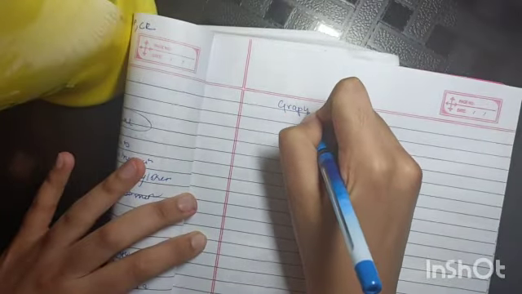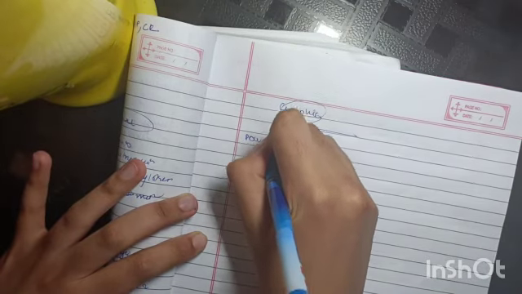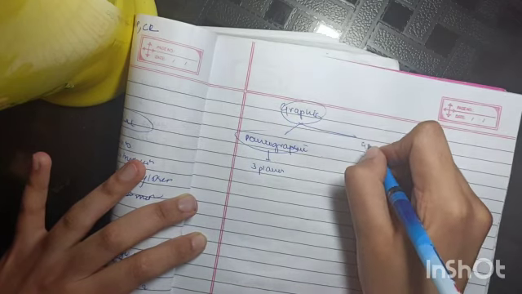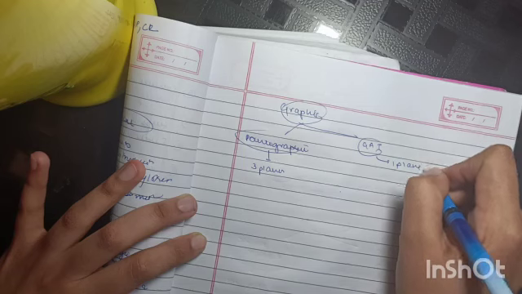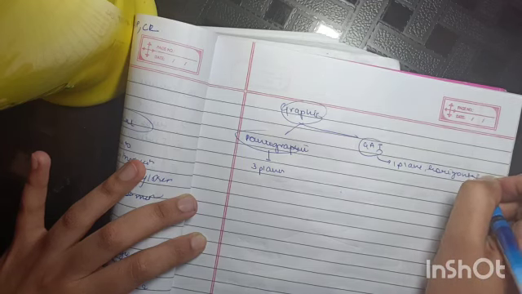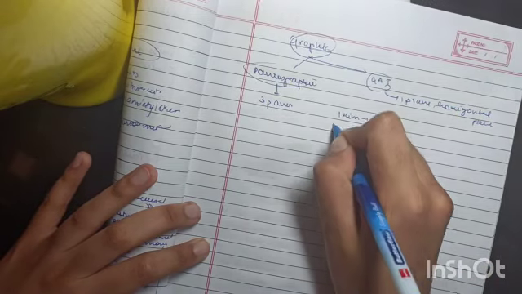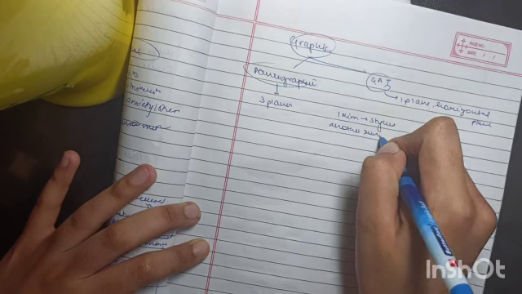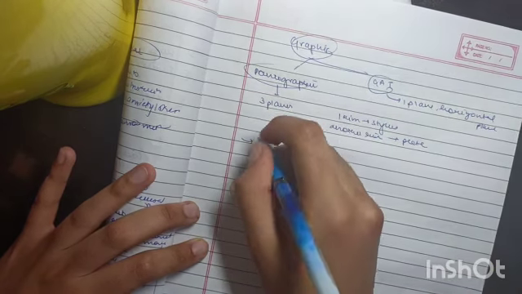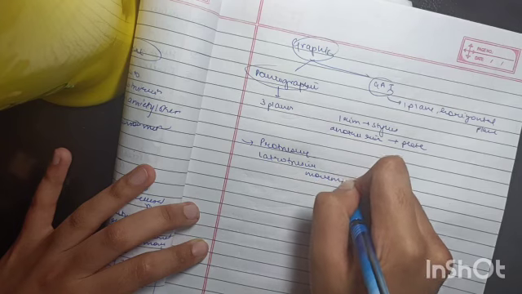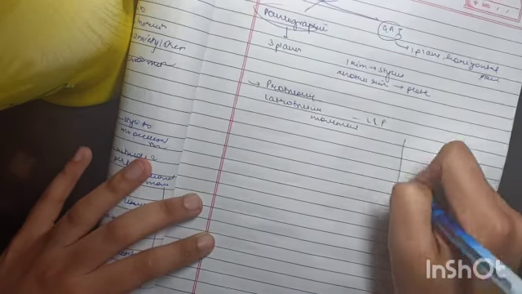Then, graphic tracing. In graphic tracing, we have two types: the pantographic and the Gothic arch. Pantographic is used to record the relations in three planes, whereas the Gothic arch tracing is only in one plane, that also the horizontal plane. In this, to one rim we attach the stylus, and to another rim we attach the plate. Then we ask the patient to perform protrusive and laterotrusive movements towards left and right, and then we get an arch.